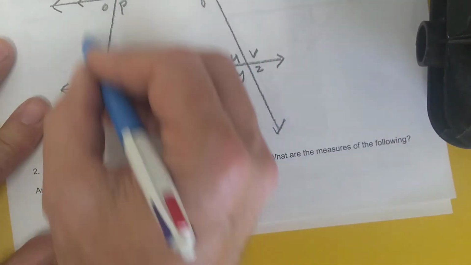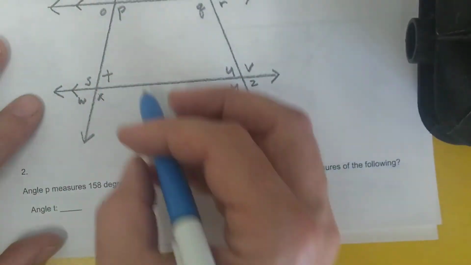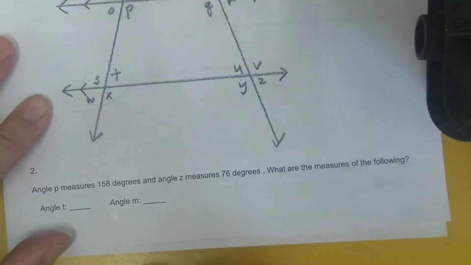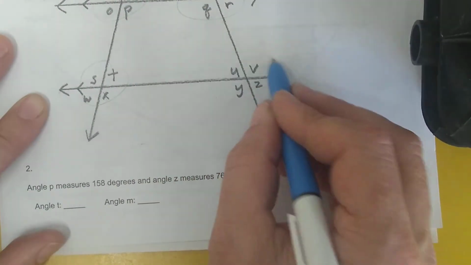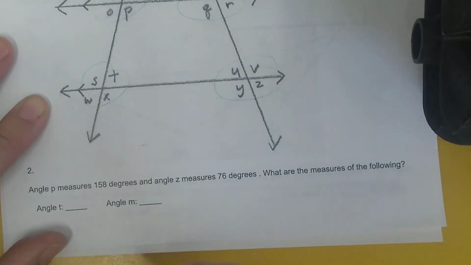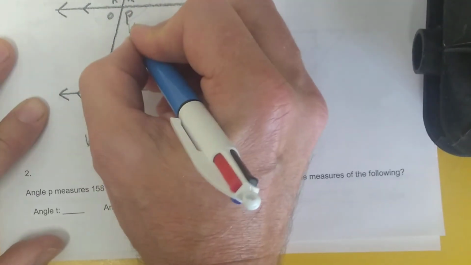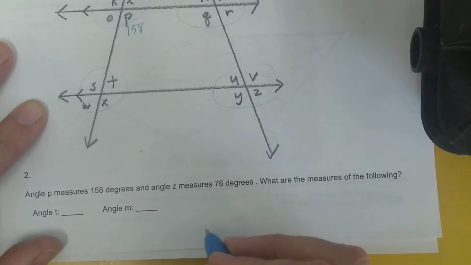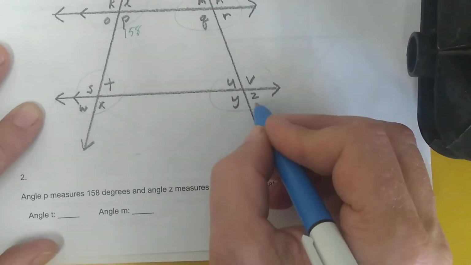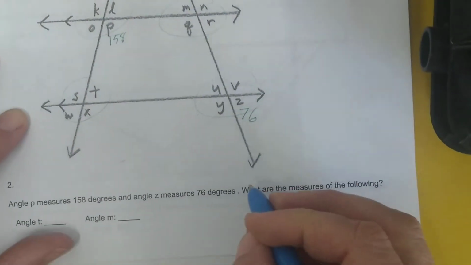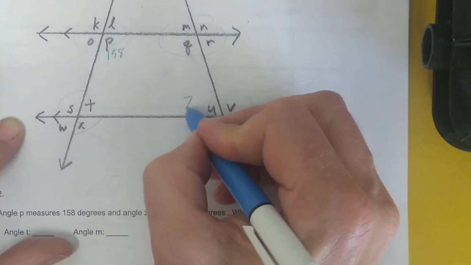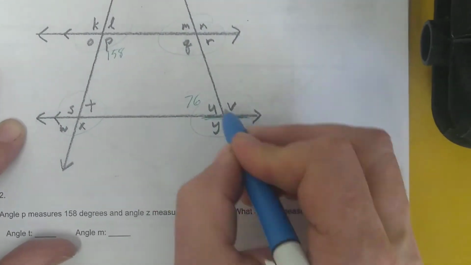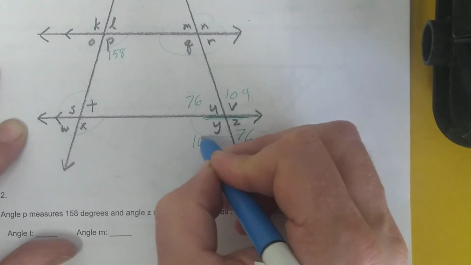Okay, these are parallel lines. These are not parallel lines. So these two intersections are going to have the same numbers. These two intersections are going to have the same numbers. Okay, so I tell you P is 158 and Z is 76. Okay, so I know all of these in both intersections are either 76 or whatever adds to 180, which is 104.